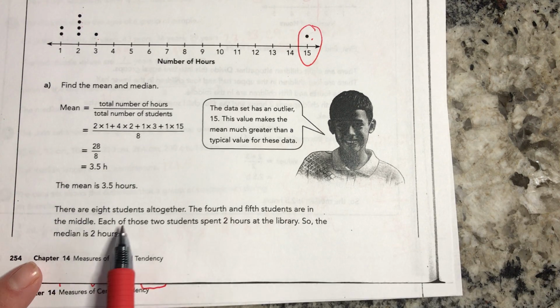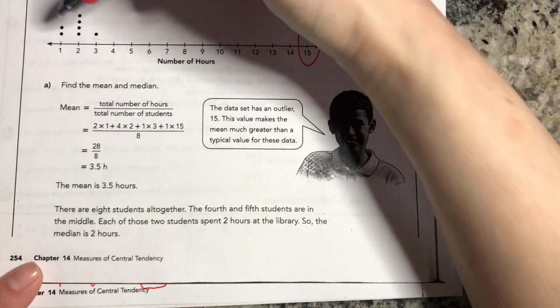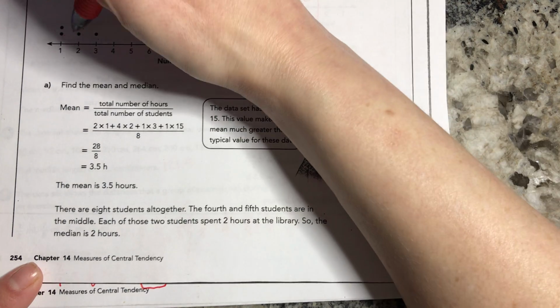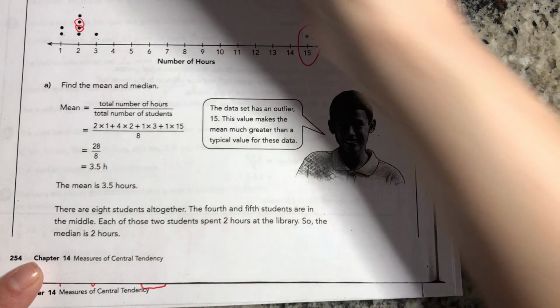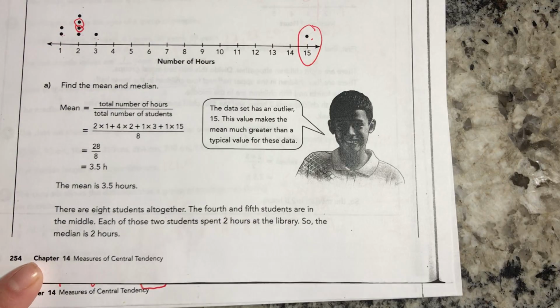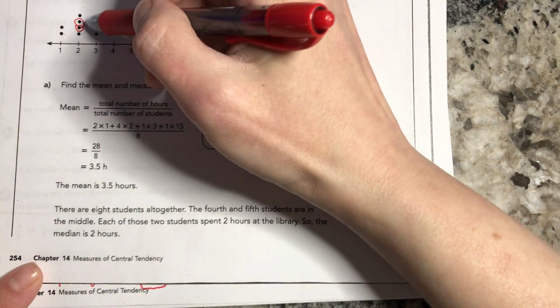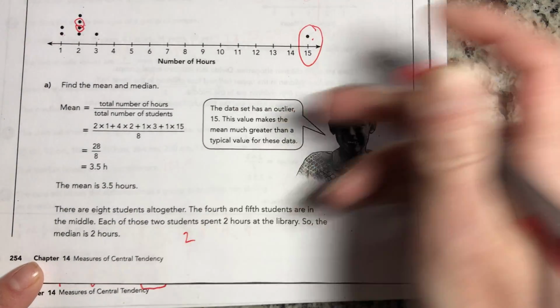Okay, so there are 8 students altogether. The 4th and 5th students are in the middle. Would you agree? 1, 2, 3, 4. So they're saying this one and then this one are in the middle. There would be 3 on this side and 3 on that side, right? Okay, so each of those 2 students spent 2 hours at the library, so the median is 2. Would you agree? Yep, it sure is. Next page, next page.